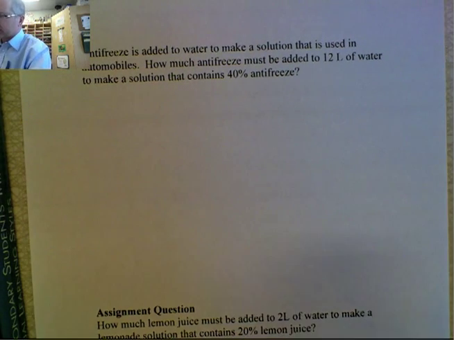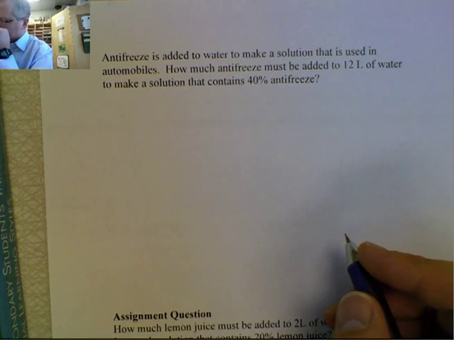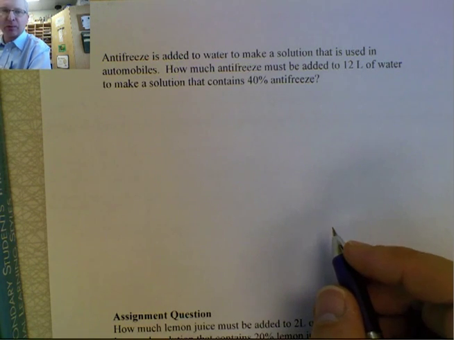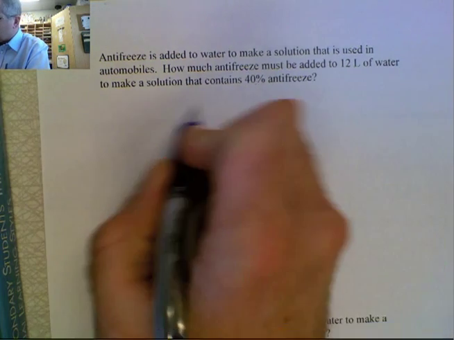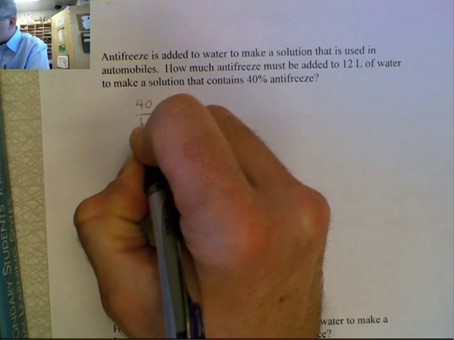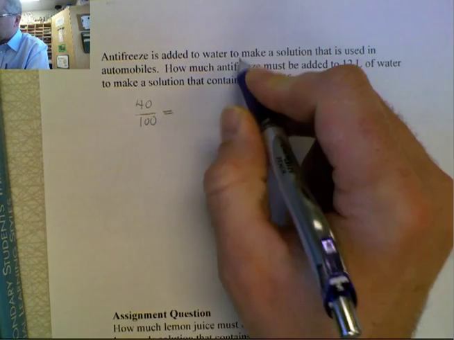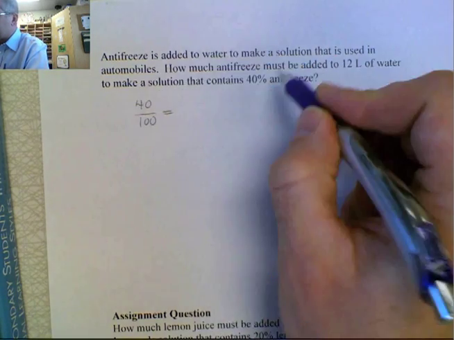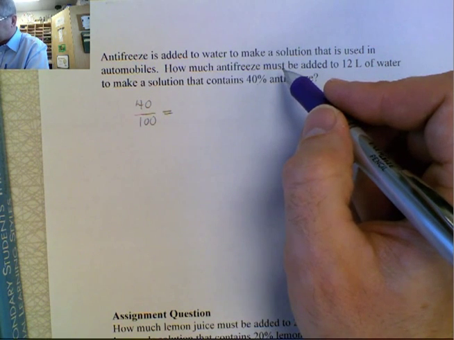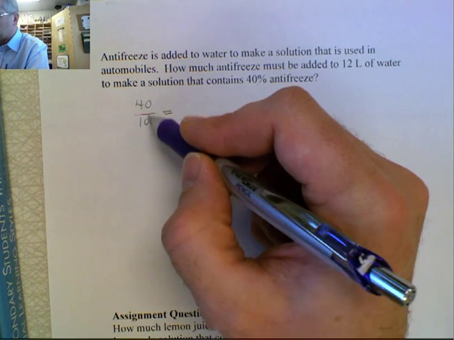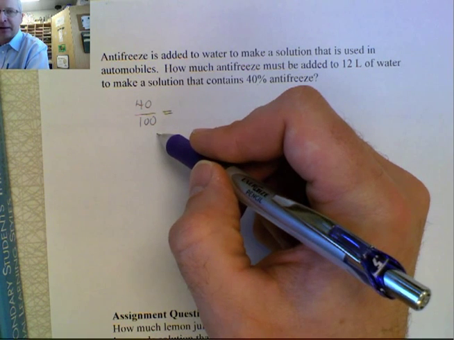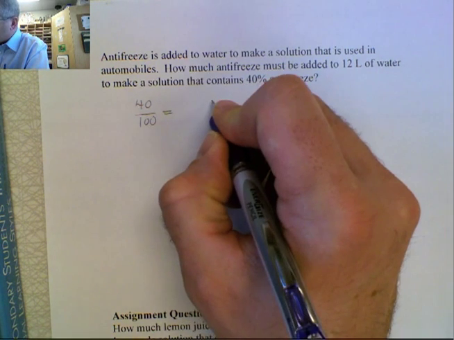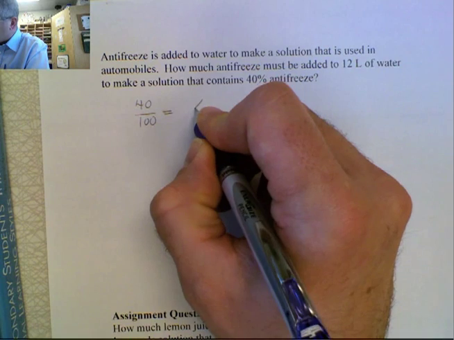All right, so to come up with the solution to this, we're going to use some proportions or some fractions. We know 40% is 40 out of 100. And we know that when we do the antifreeze solution, we have to set up a proportion that's equal to 40%. So we know that we're adding antifreeze.